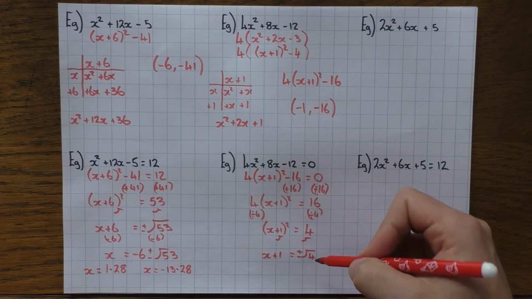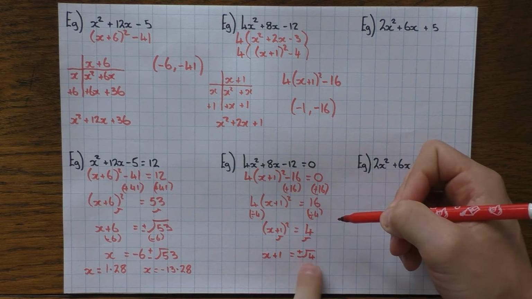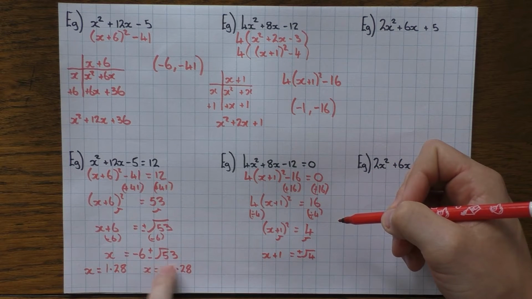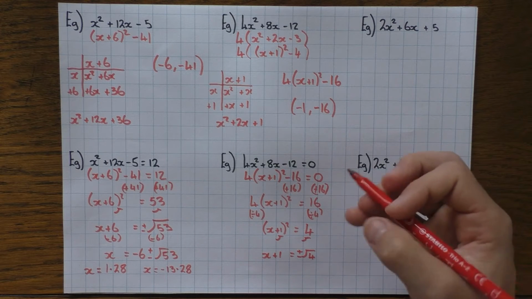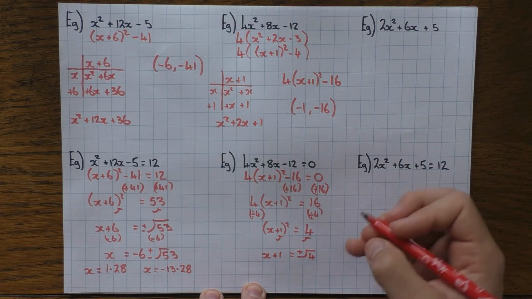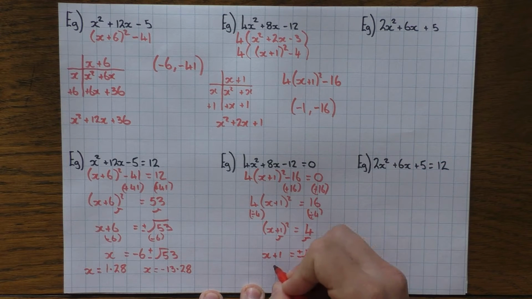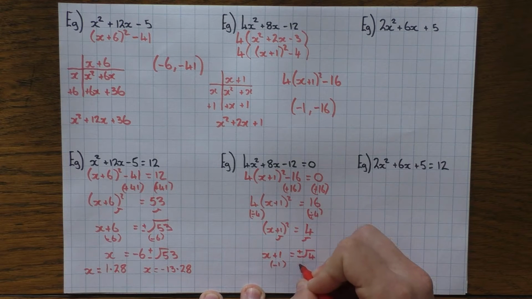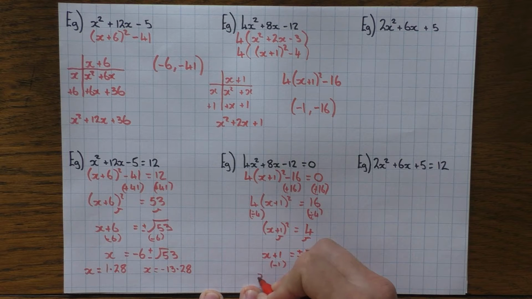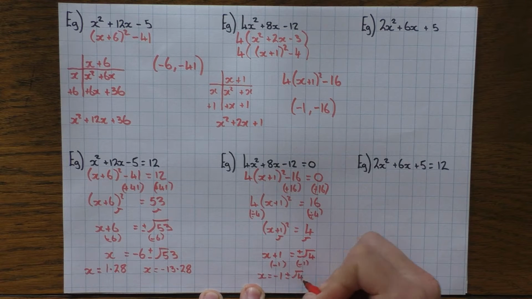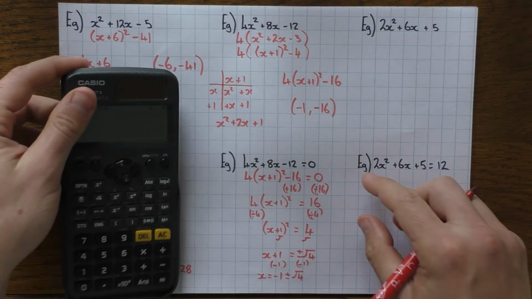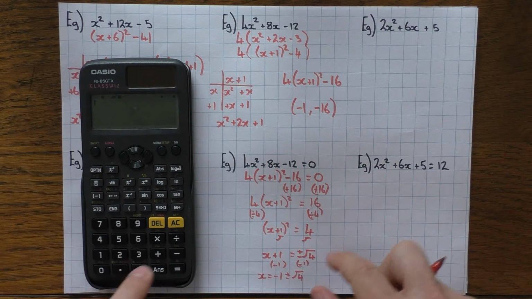Now, obviously, you can just do root 4 as 2, but I'm going to leave it like that, just so it's in the same format as this to put into a calculator. It's up to you. You can do it the other way around if you wish, but I'm just going to leave it like that. And then I need to minus 1 from both sides. So x will equal minus 1 plus or minus the square root of 4. Okie dokie. Let's put that into our calculator and have a look.